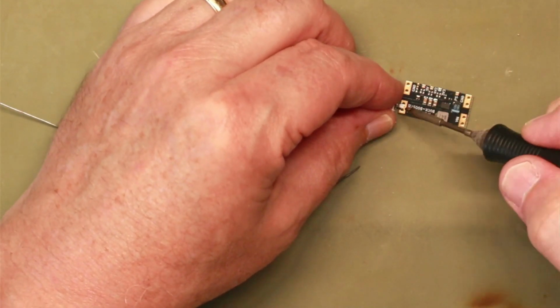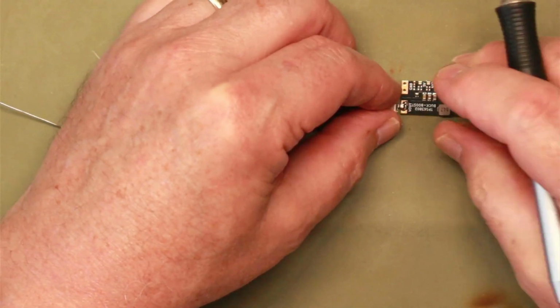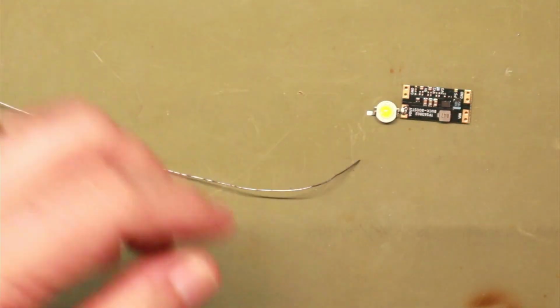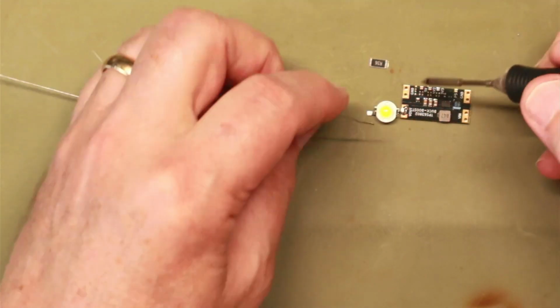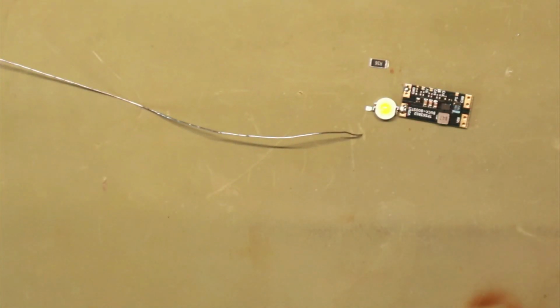LED on there. There's a tweezer somewhere.